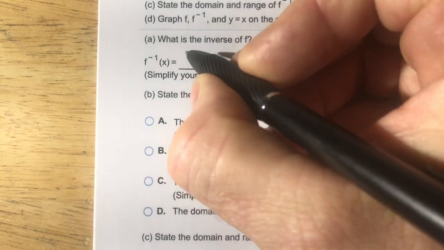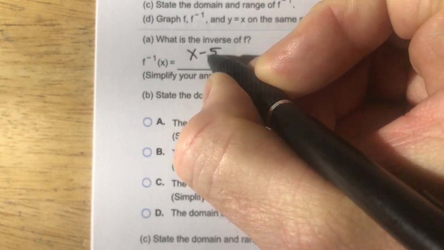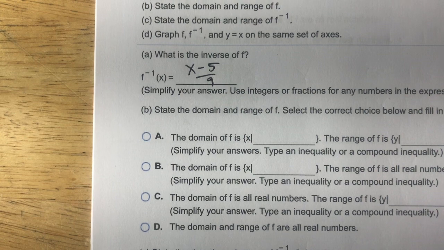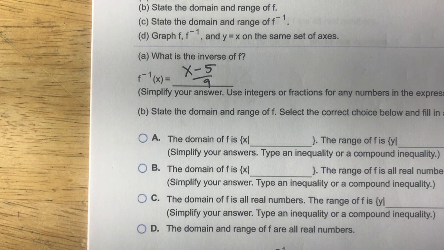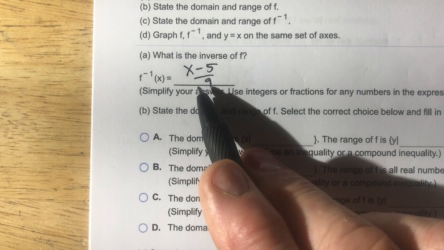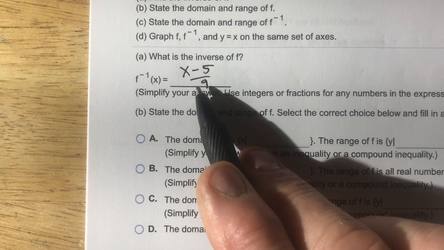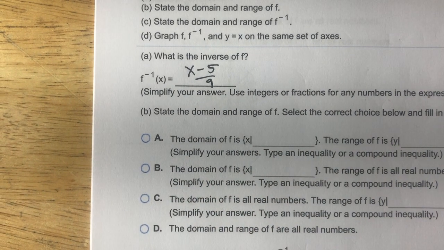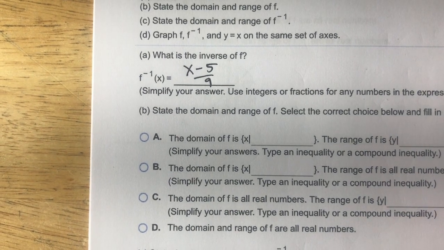All right, so x minus 5, all divided by 9. That's my inverse. Now state the domain and the range. Knowing my function here, this is linear. It's just a line. So this is going to have the same domain and range as the previous problem.